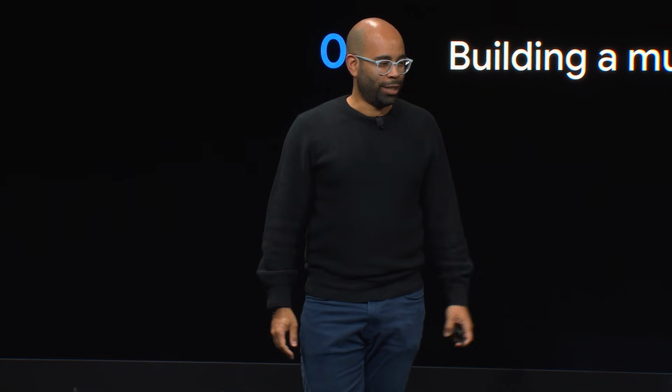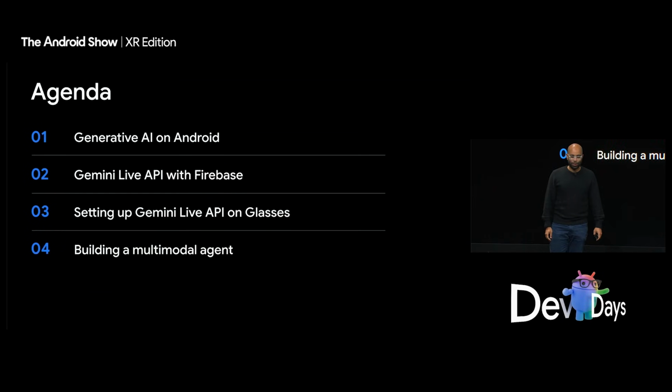So let's review the agenda for the session. We'll start with covering the Gemini Live API and Firebase AI Logic. And we are going to take a standard Android app using Gemini, and we are going to transform it into a multimodal agentic experience on AI glasses. That's the plan for the session.